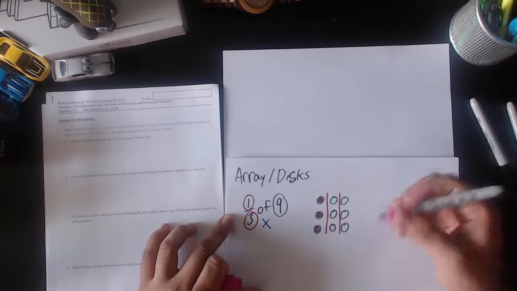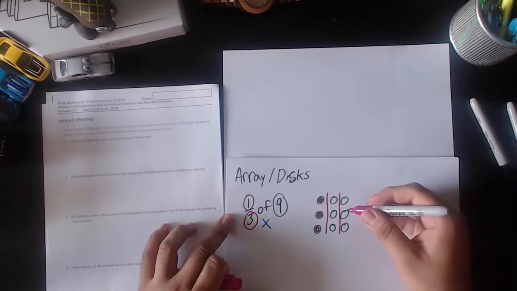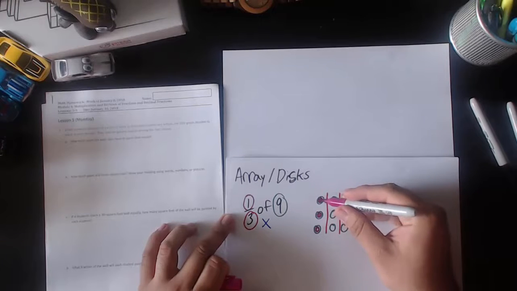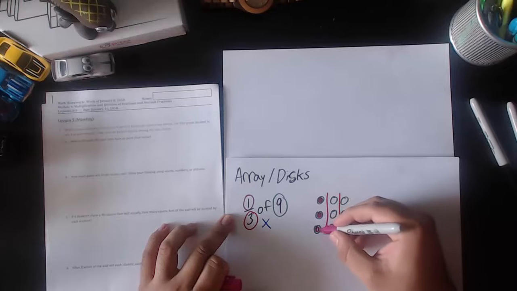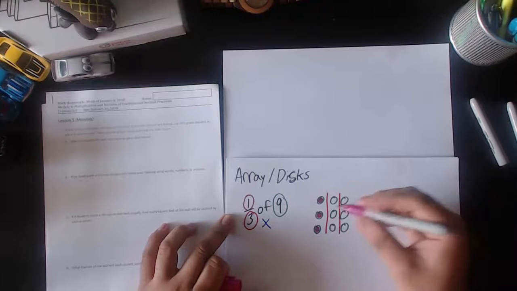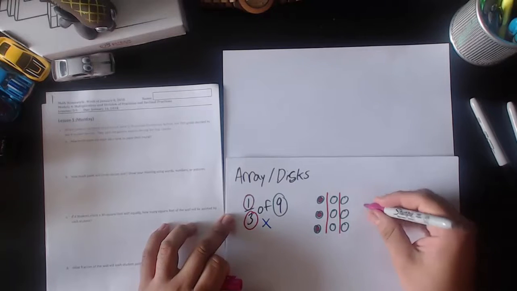Now, to get our answer to our problem, all we do is count up the groups that are shaded in. We have one group that is shaded in, and we have 1, 2, 3 disks. So we're asking for 3 disks out of the 9. So our answer for this problem would be 3.